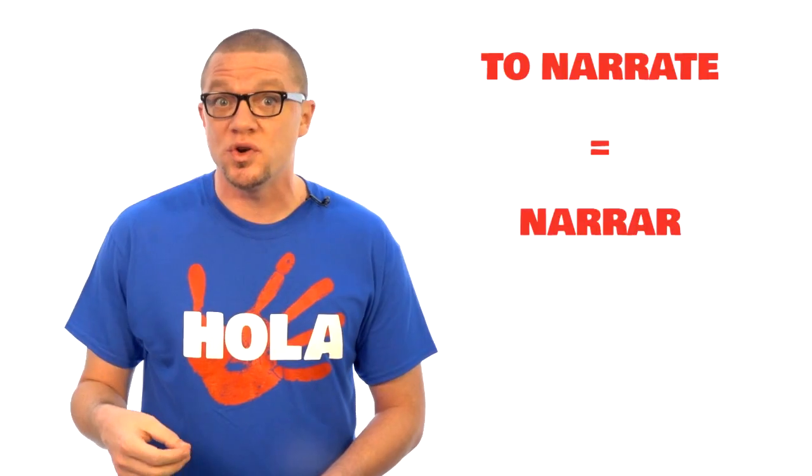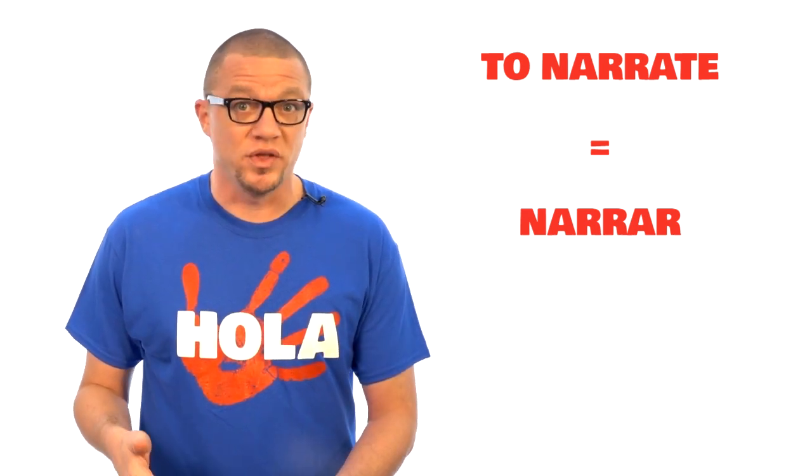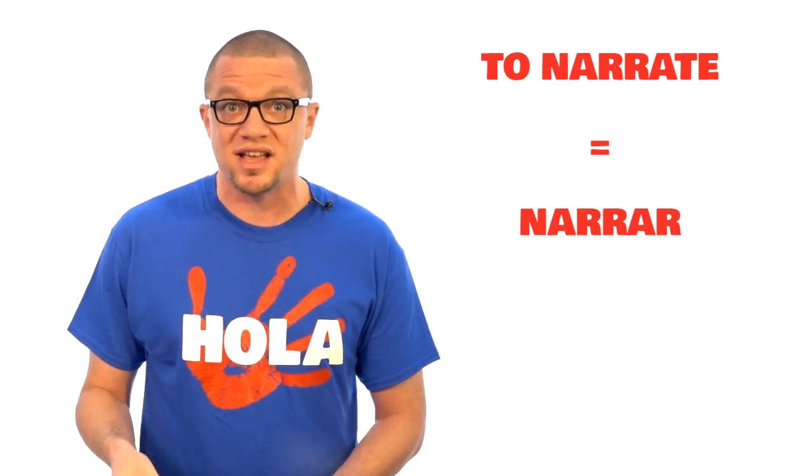Usually, when a double letter only makes one sound, you drop one of them. But there are exceptions both ways. Sometimes the double letter makes one sound, but you keep them both anyway. To narrate might be an example of this. I only hear one R sound really, but it still has two R's in Spanish. I don't see any better examples in this group.